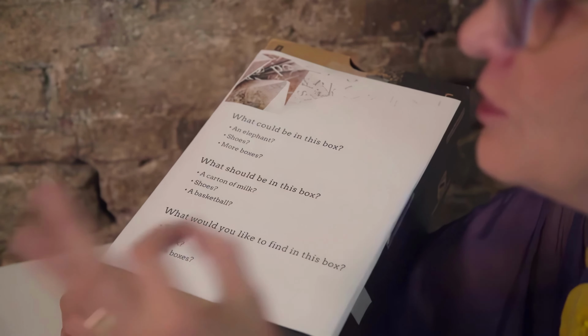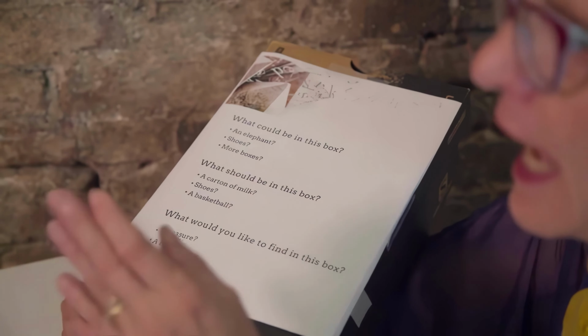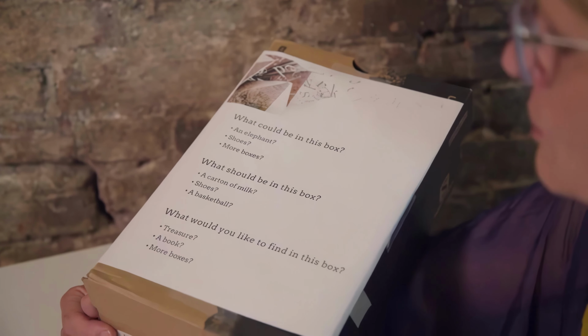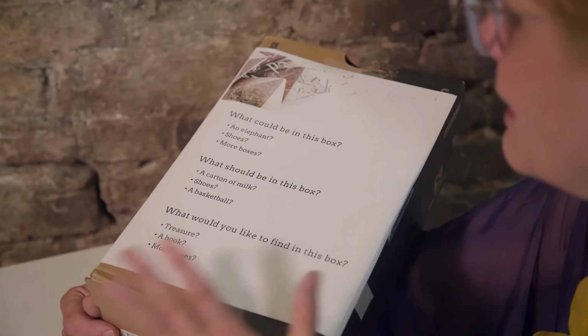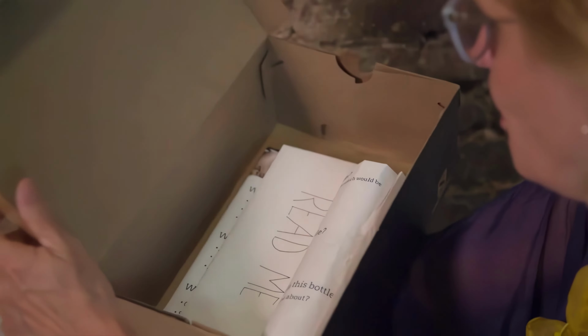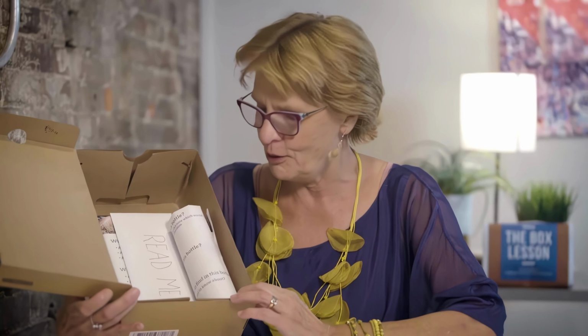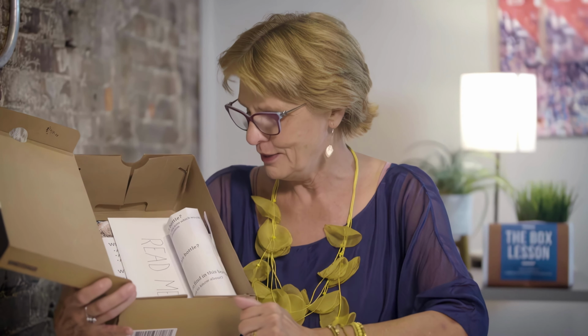So you're getting to really and truly understand how the students think about words. And then, what would you like to find in there? Anything is acceptable for their answers. And then once they've done that and had their choices, I open the box. And I normally, on my website, you'll find there are 3 boxes. Today I only have 2.